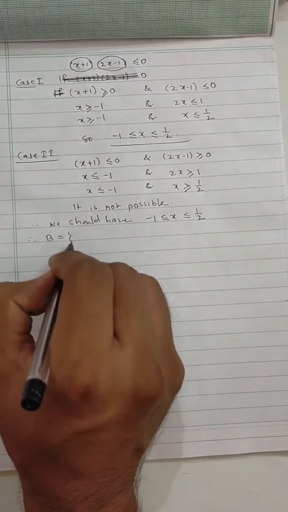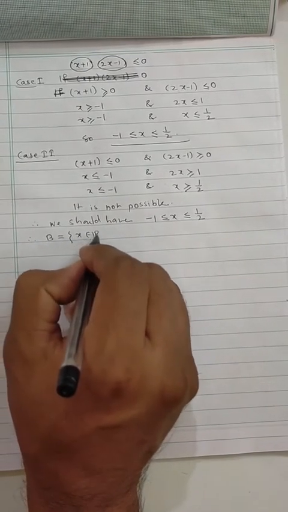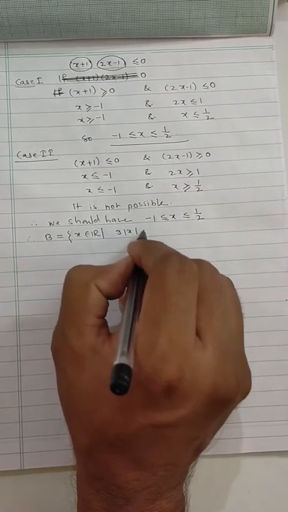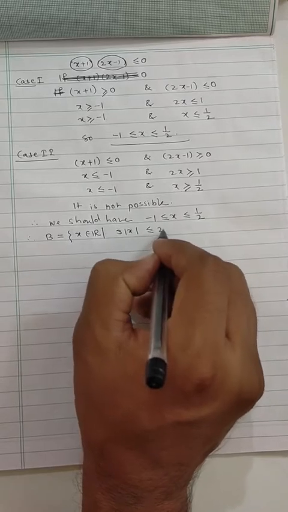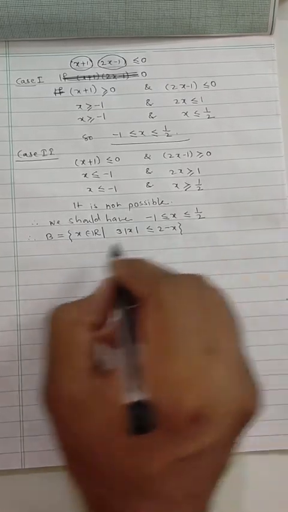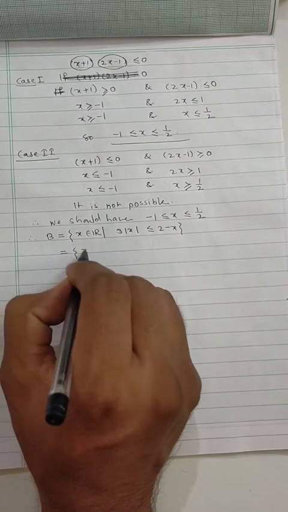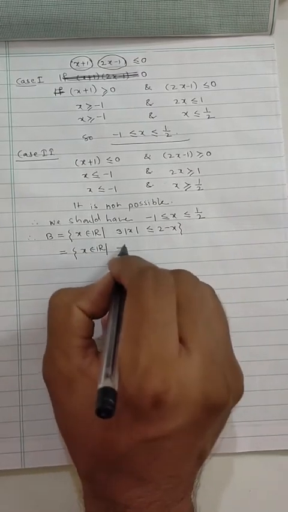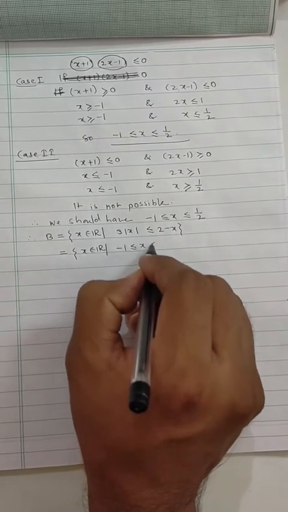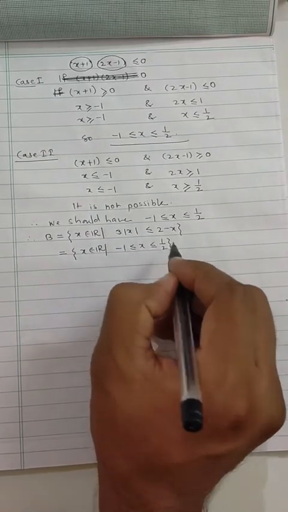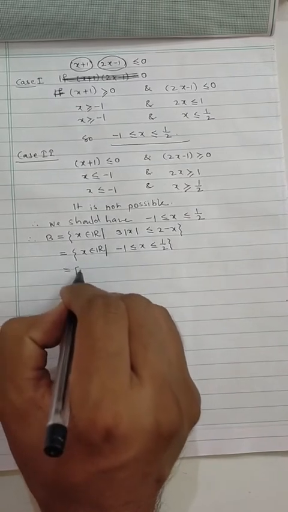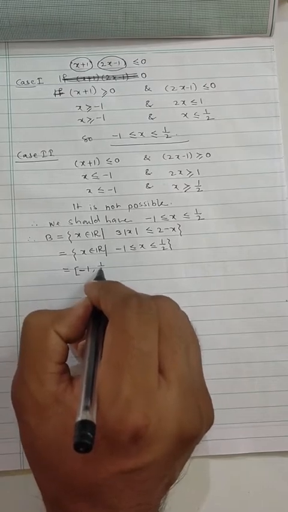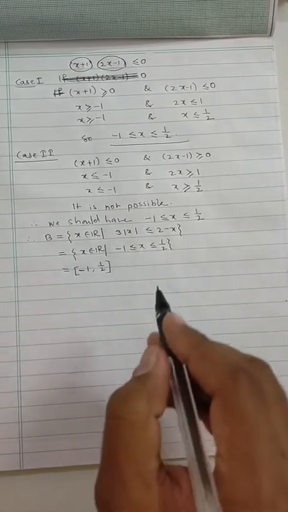Set B was the collection of real numbers x satisfying the expression 3 times mod x less than or equal to 2 minus x, and it is nothing but the collection of real numbers for which x lies between minus 1 and half. So it will be the interval closed at minus 1 and also closed at 1 half.